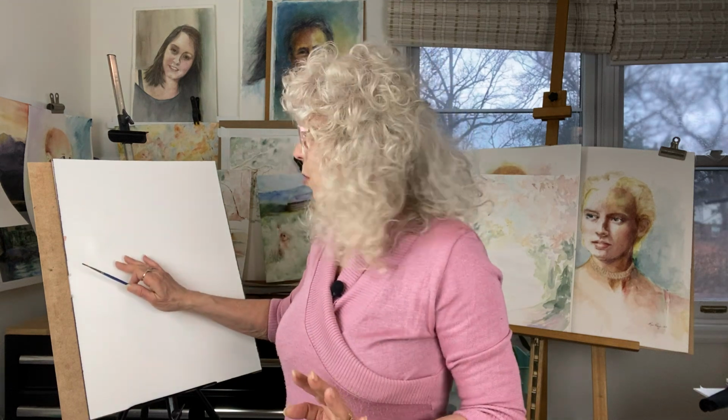Watercolor paint is made to be transparent so that if I were to put 15 layers of paint on here, after each one dries, I would still be able to see the paper. I would still get the reflection of light from the white paper through all those layers of paint. That is one thing that makes watercolor so unique.